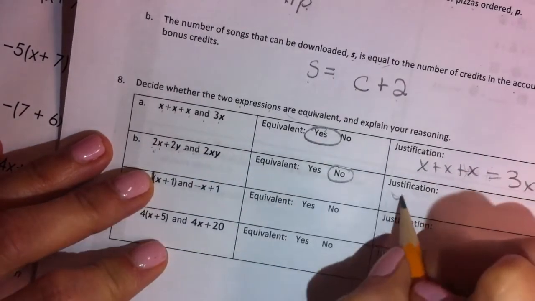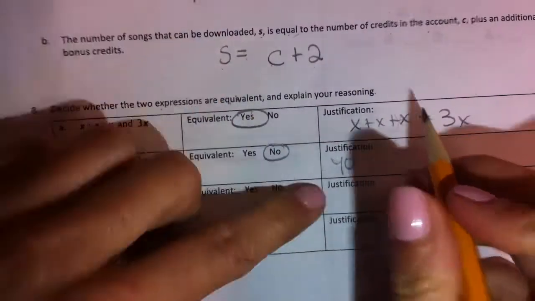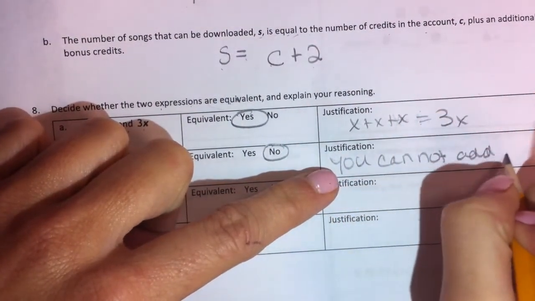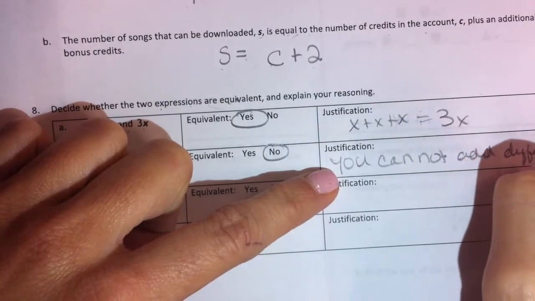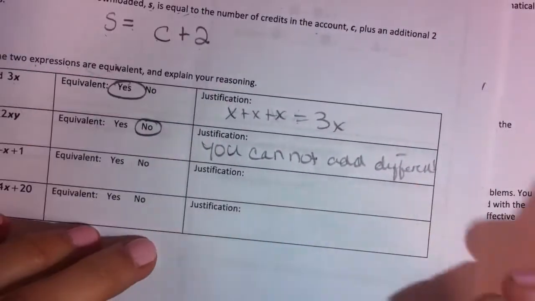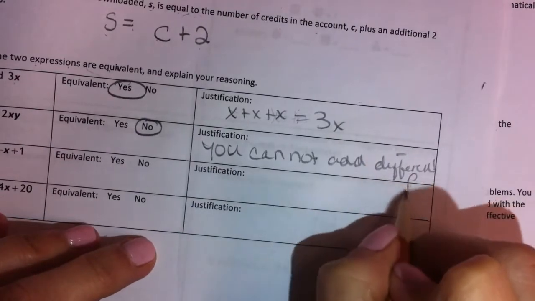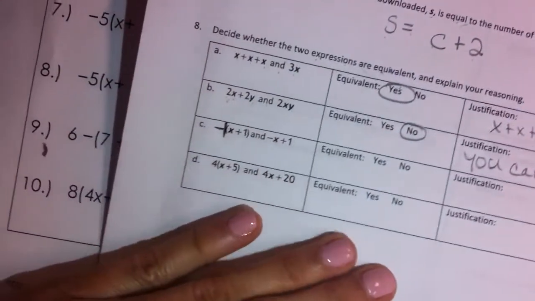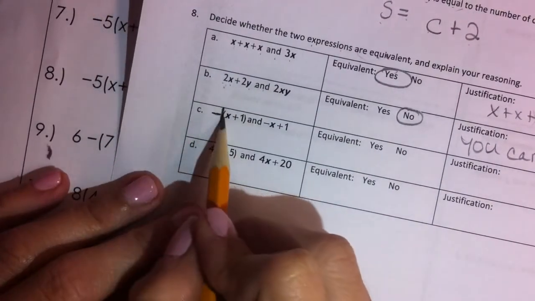You cannot add different families. X's will only add with X's, Y's will only add with Y's. So you cannot add different families. Now this one I told you in your hints, there's an invisible 1 here.